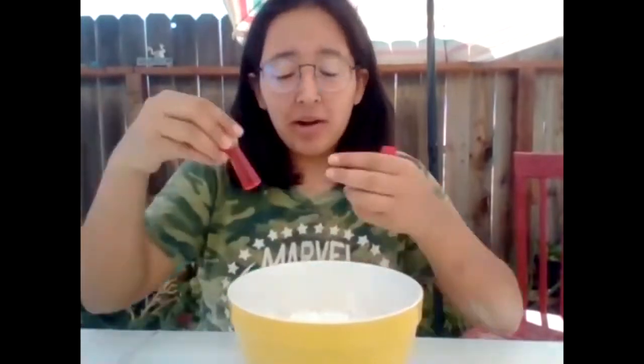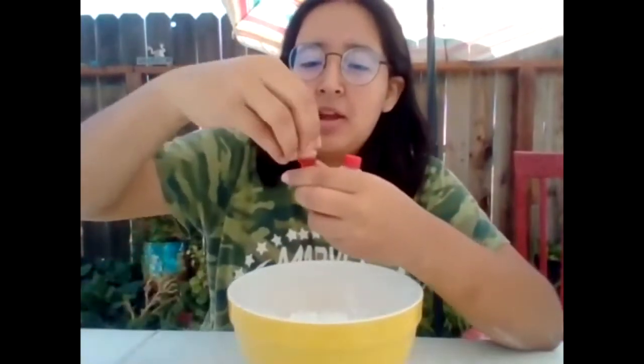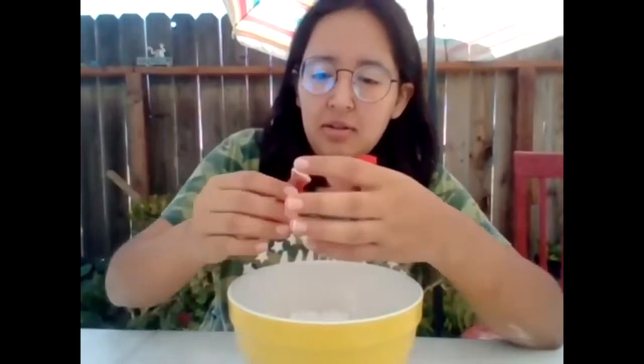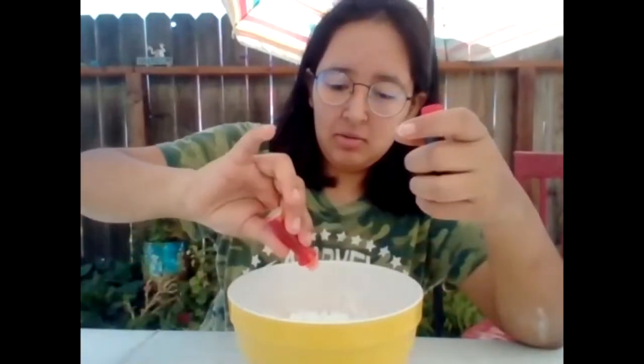For the next step, we're going to put in our food coloring. I want to make orange because why not? So I'm going to add some yellow and some red. So for our third step, we're going to mix everything together. So you know it's ready when you start pulling it out and it's like a liquid.